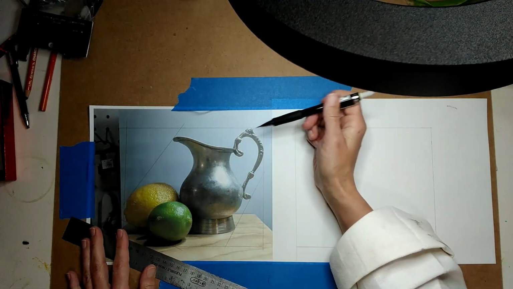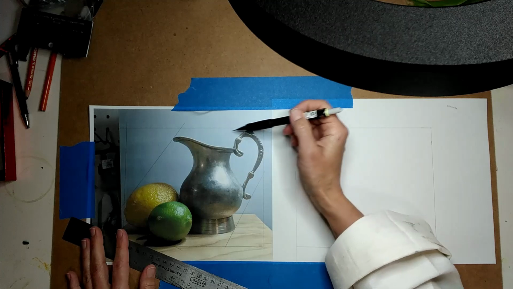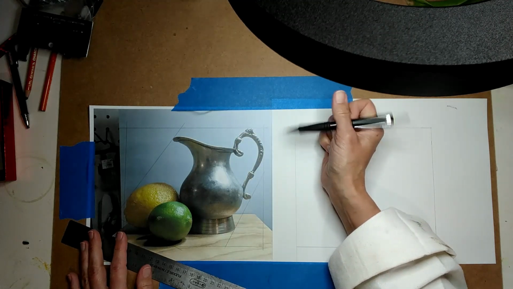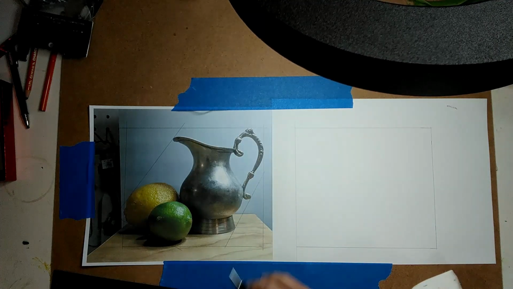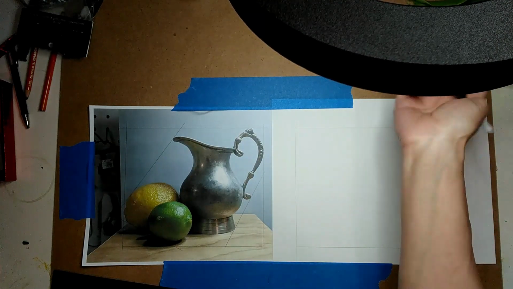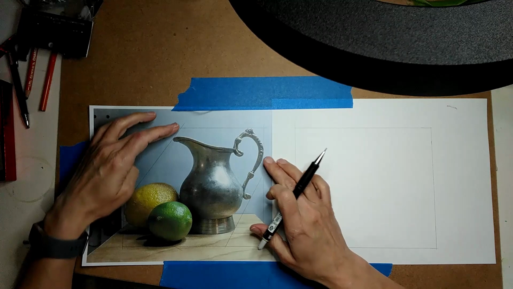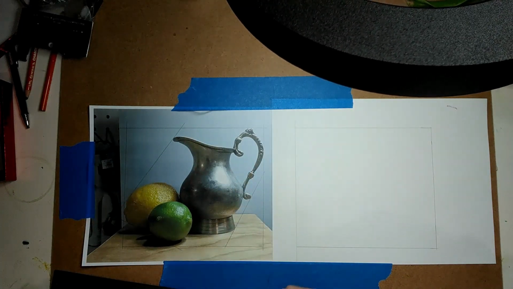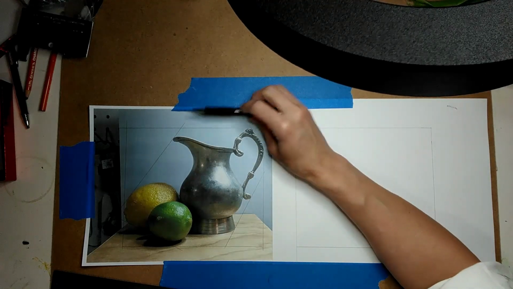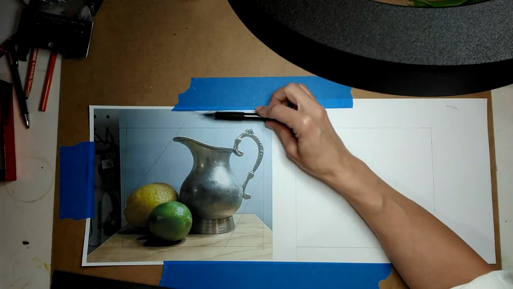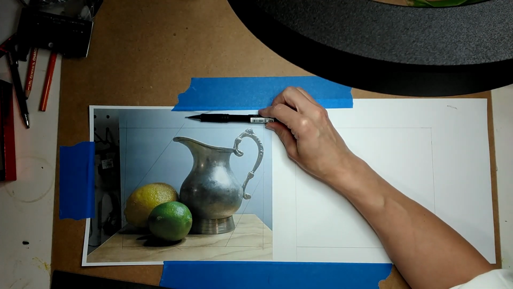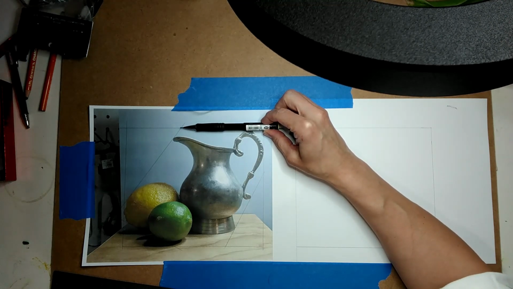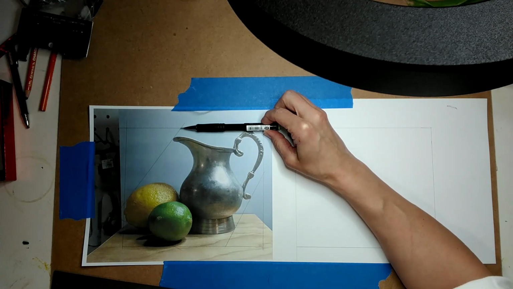So I'm now trying to decide if I want to do another one kind of coming down here. You know what, I think I'm going to just leave that one there. I don't want to, I think that would make it overly complicated. So I have 3 lines for my envelope. 1, 2, 3. The easiest way to transfer an envelope is to make measurements from the corners of your notional space box, which you can do with a ruler, or you can do with your pencil, or with a skewer, or a combination of all of the above.